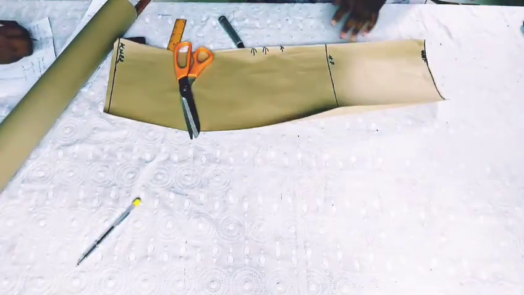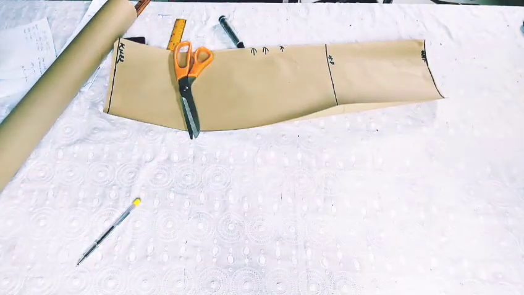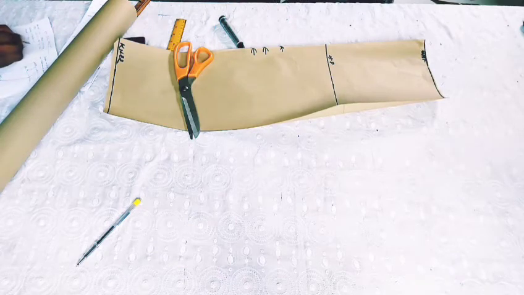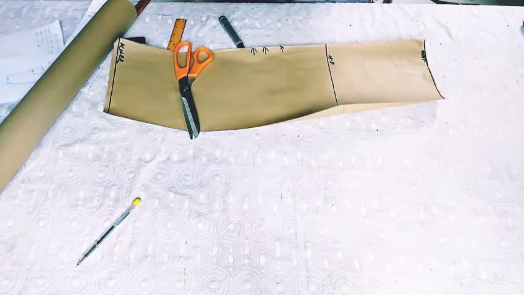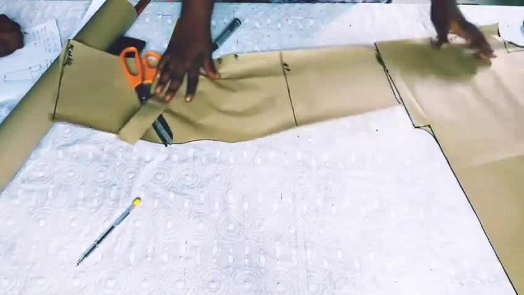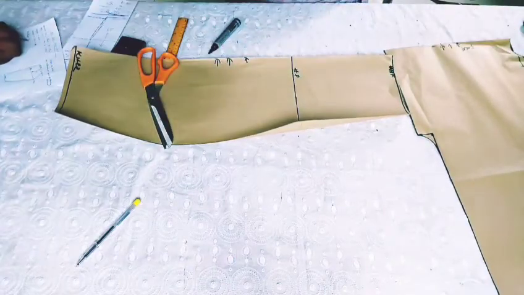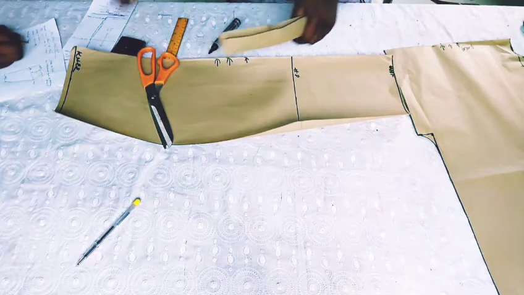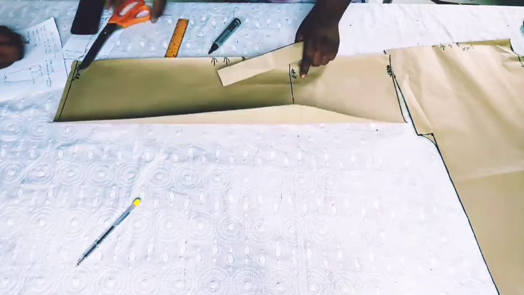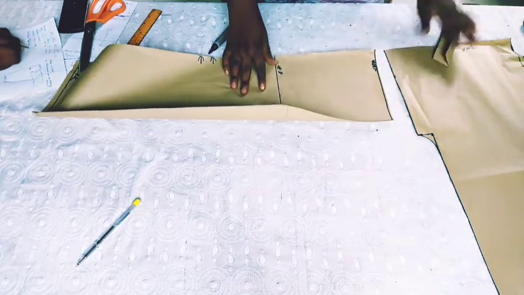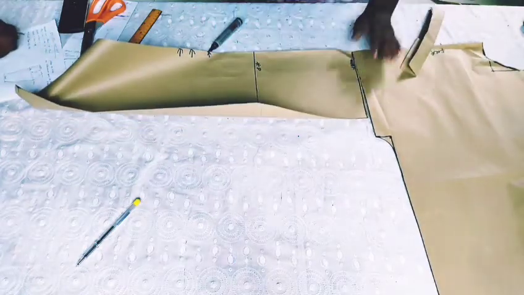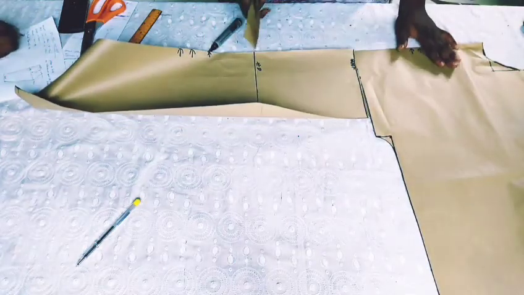So this is what we have at the end of the day. We have this for the upper part of the garment. This is the upper part of the garment with the kimono sleeve quarter, remember?